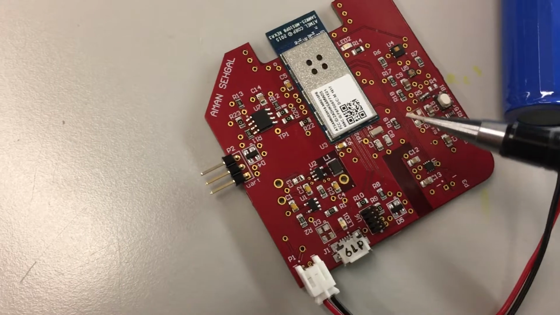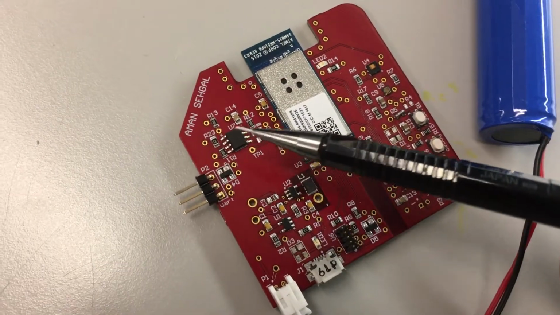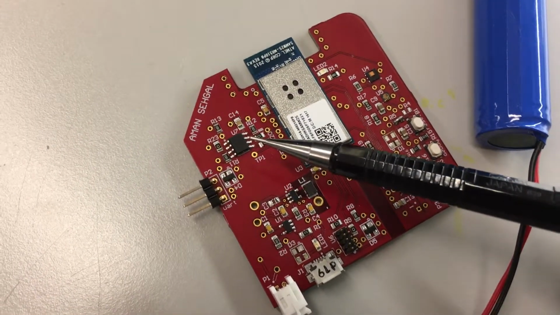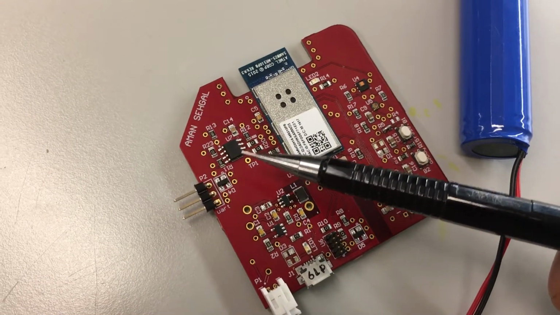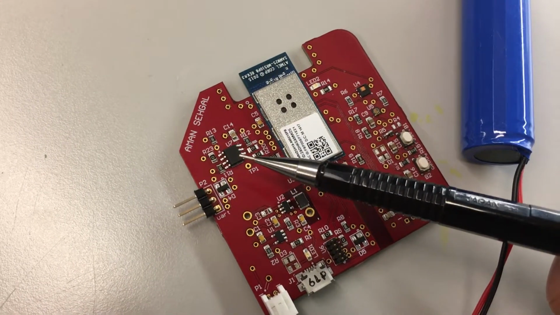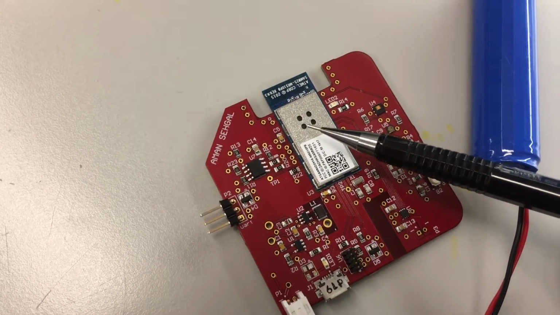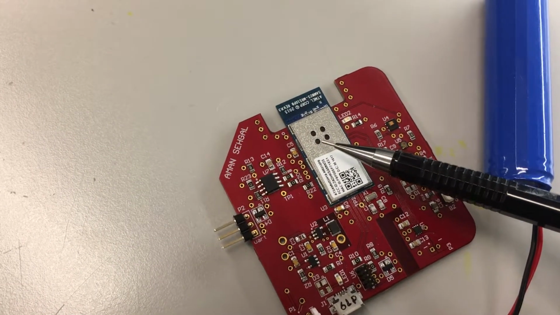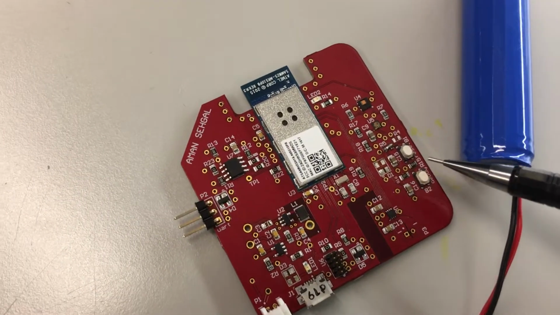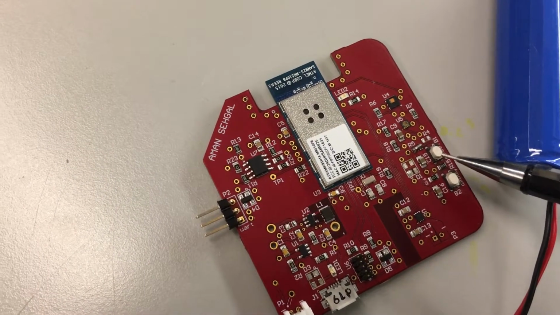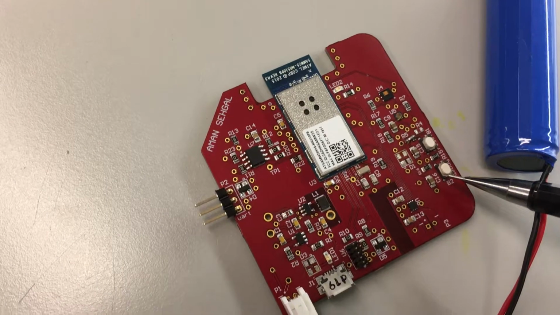So we'll quickly go over what this board does. It's got a SPI flash chip that is used to store over-the-air firmware upgrades. The firmware is downloaded into this SPI flash chip, and then upgrades the software on the Wi-Fi enabled microcontroller. It's got two buttons here. One's for resetting the target, and one's for whatever user functionality is needed.